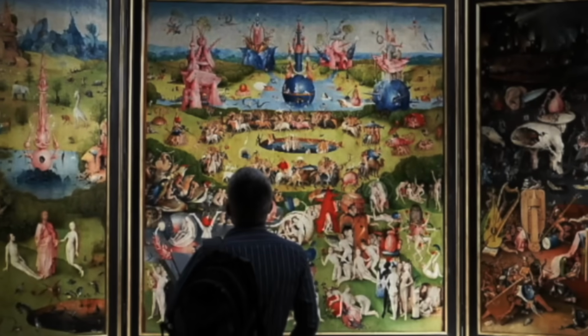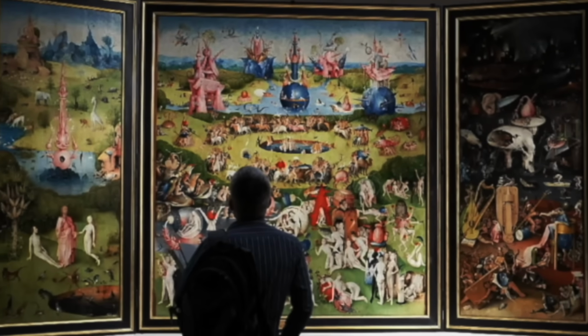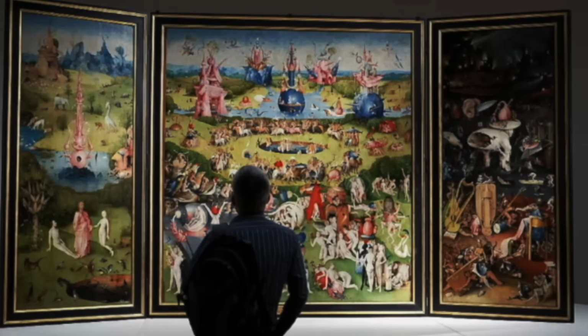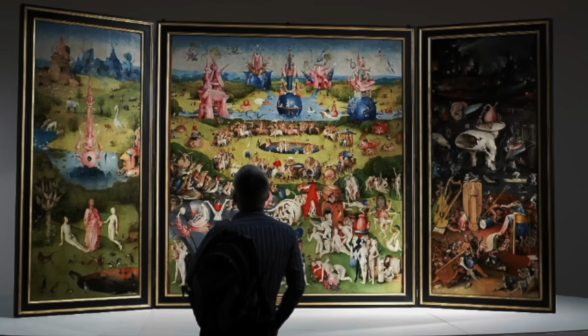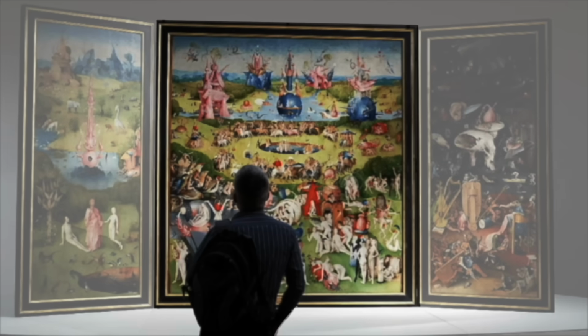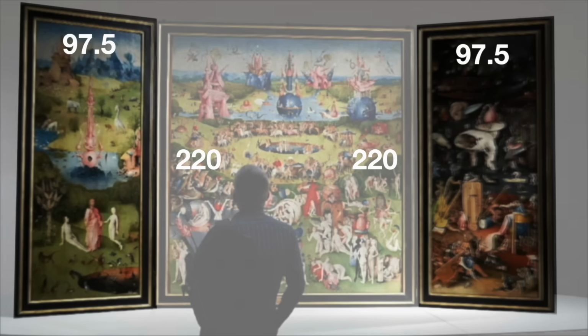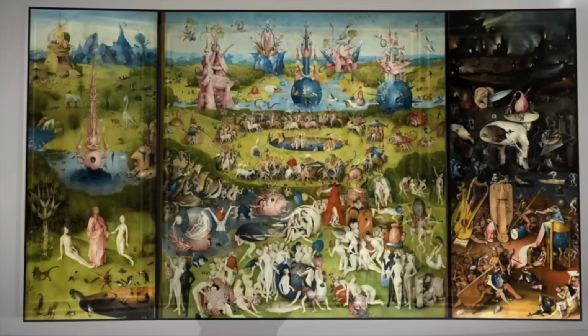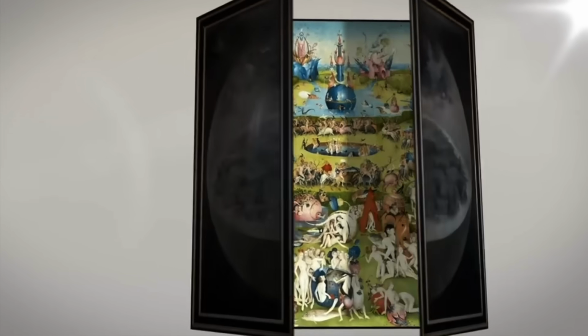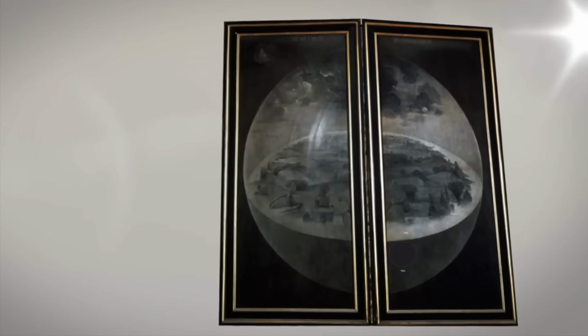The Garden of Earthly Delights consists of 3 oak panels, hinged together so that the outer panels or wings can be closed. The centre panel is 220 by 195 centimetres, and the side panels each are 220 by 97.5 centimetres. When the panels are closed, Bosch presents us with a very different image.